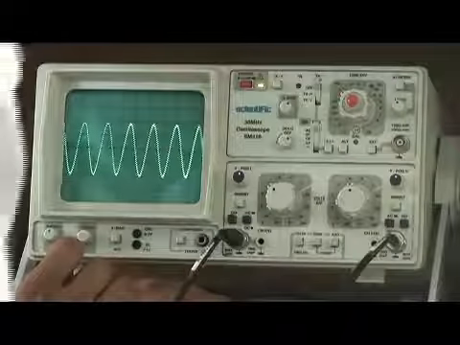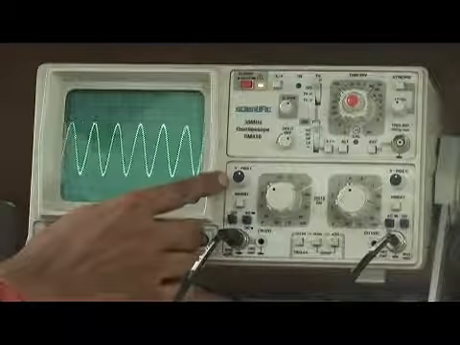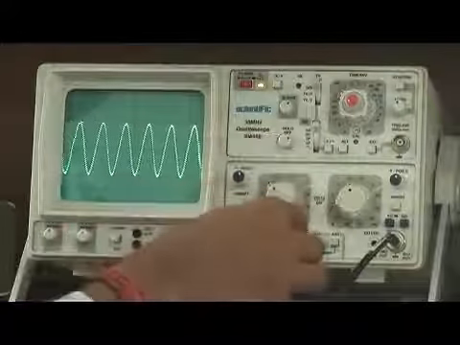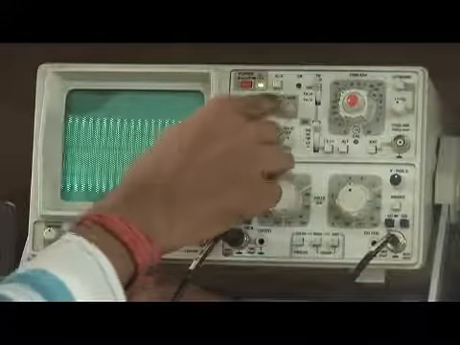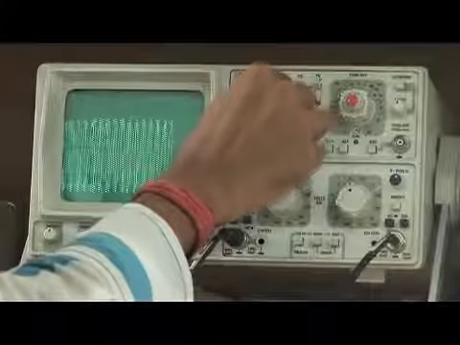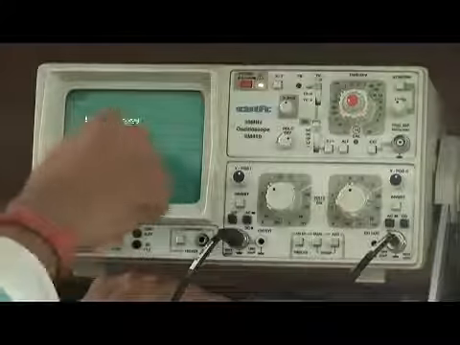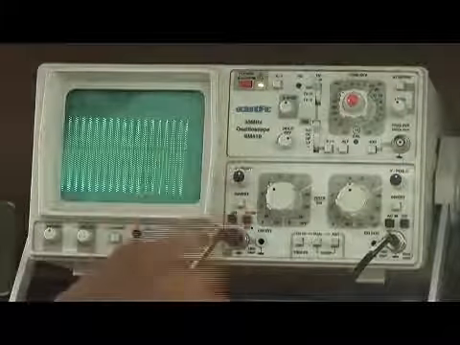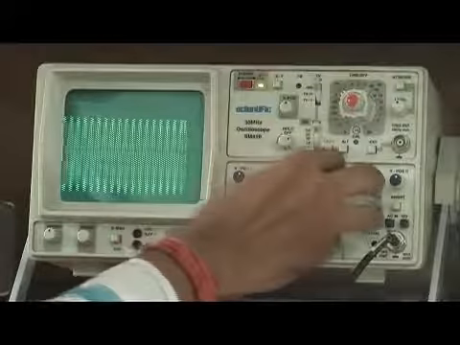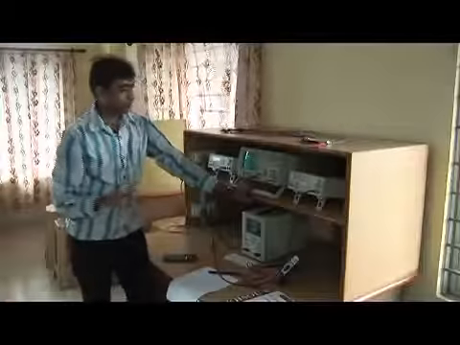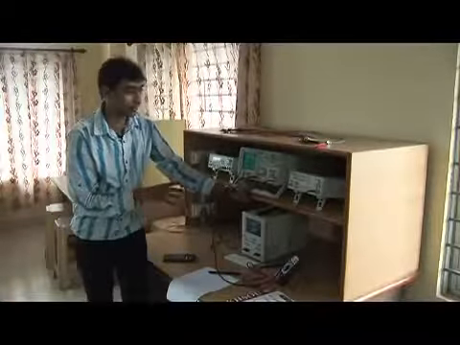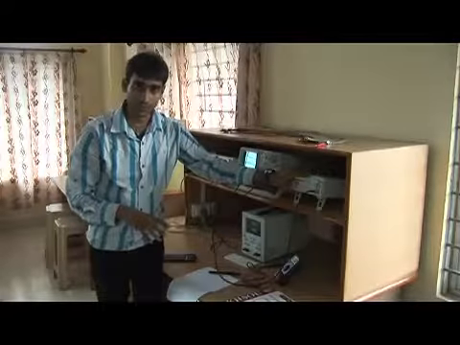Okay. I already explained this Y, the movement of Y. Right now this is Y, and this is X, the movement in the X direction. This is XY, to calculate the amplitude, and this is for frequency, this is for amplitude. For now, this is all about the CRO and how a function generator works.